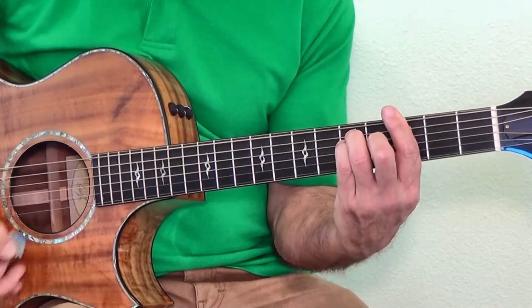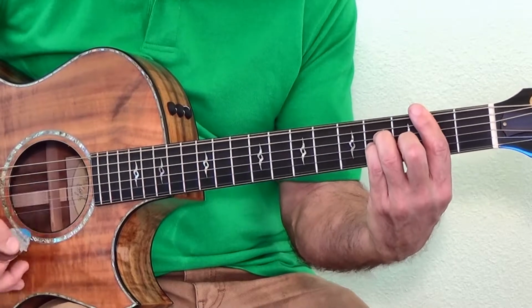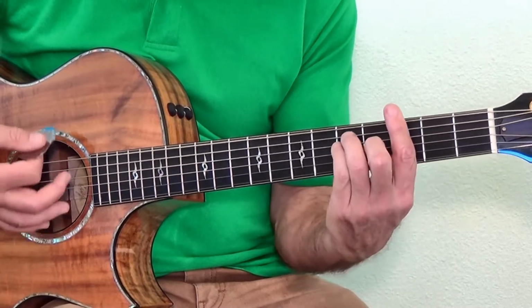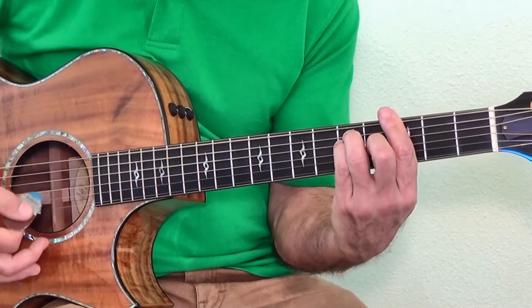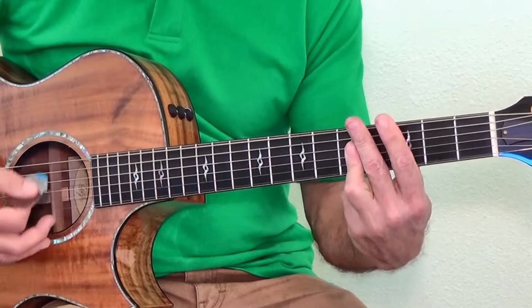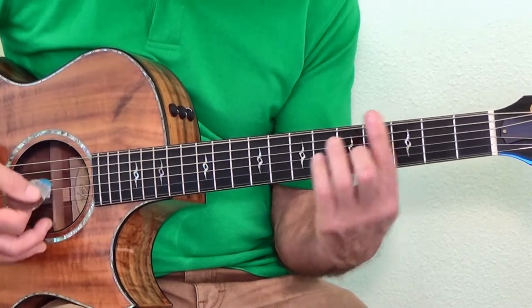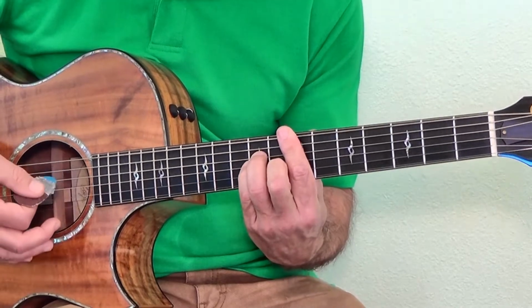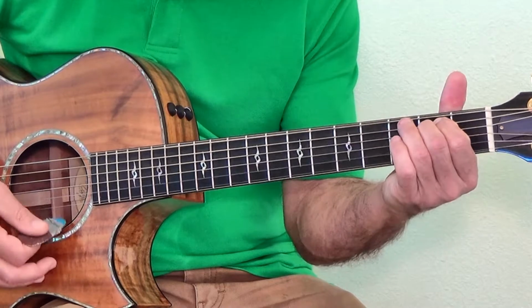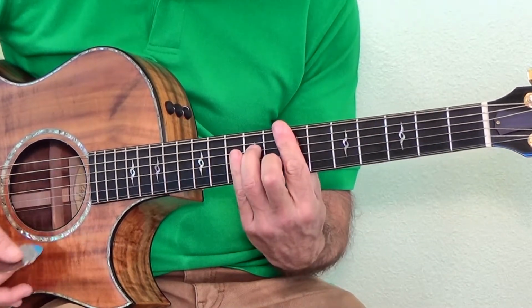Now, that's your E minor. You can play the E minor over here if you like, or down here, or up here.